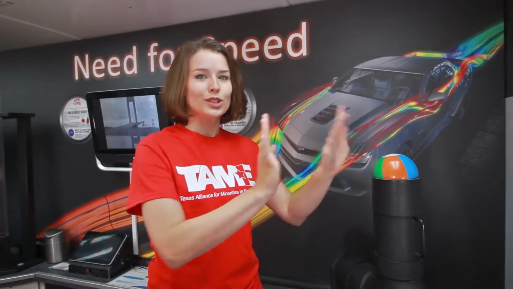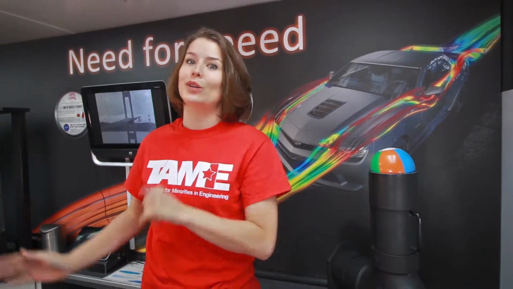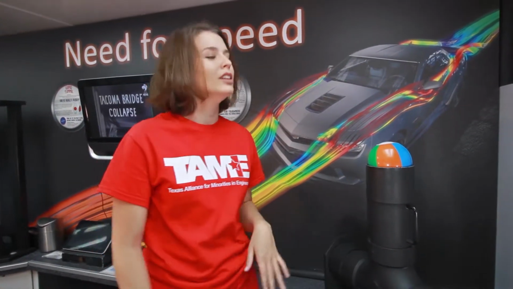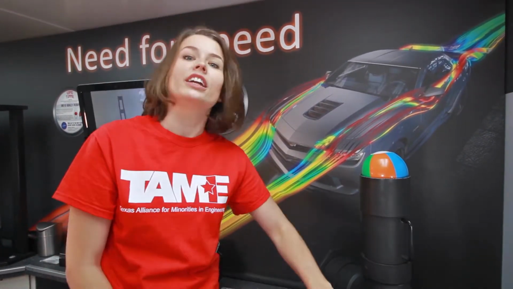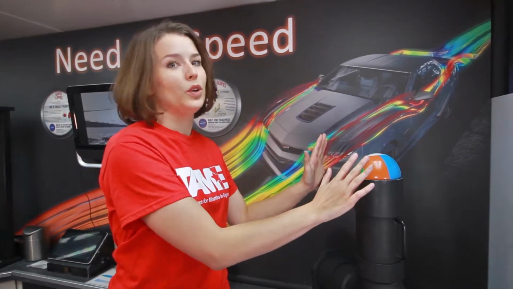So our first exhibit in every content area is the one that's closest to the Trailblazer door. That way all the kiddos can move along in the Trailblazer in an organized fashion. So the first one is our Bernoulli's principle air cannon. So when I turn it on, you're gonna see this ball do something really cool.